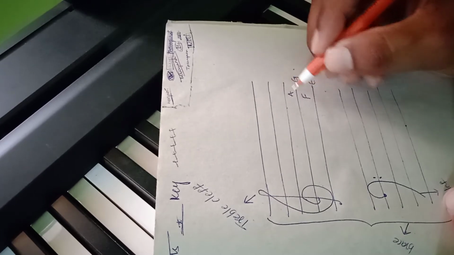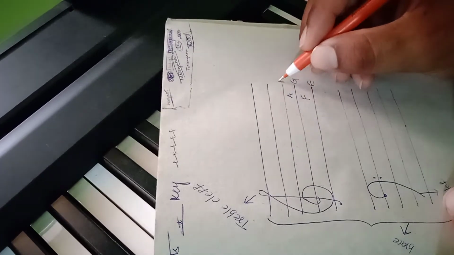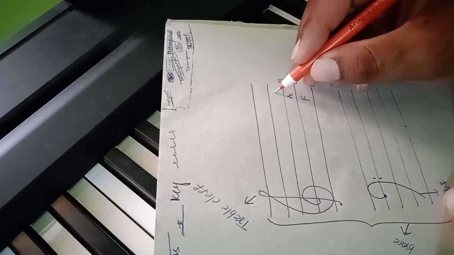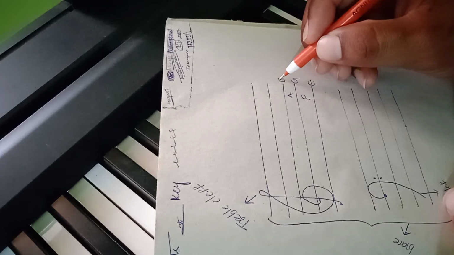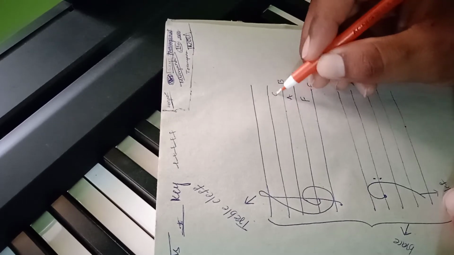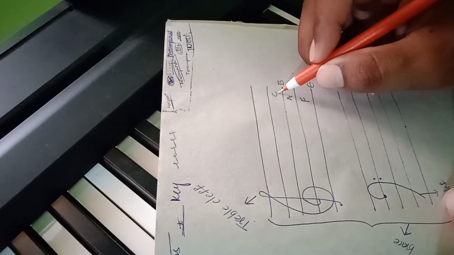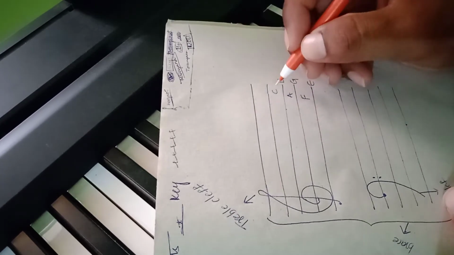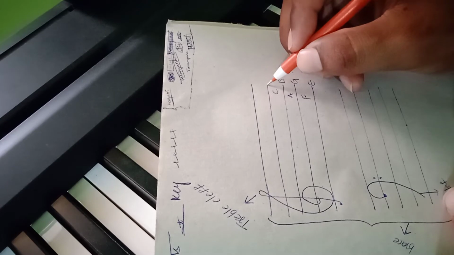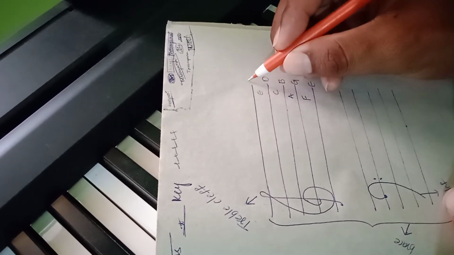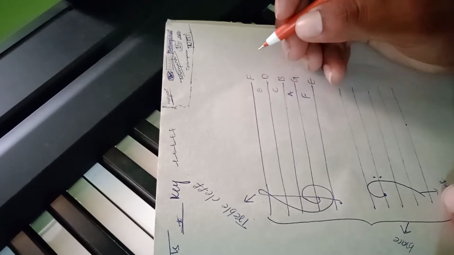So the next line will be B. Again we are moving up. This is the third gap, so C is the right side note of B. So here this gap will be C, and next, again we should move up, the line will become D. The next gap is E, and the line is F.